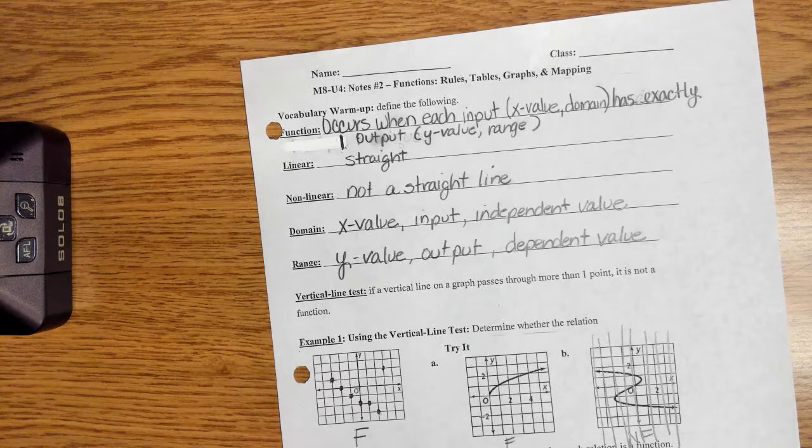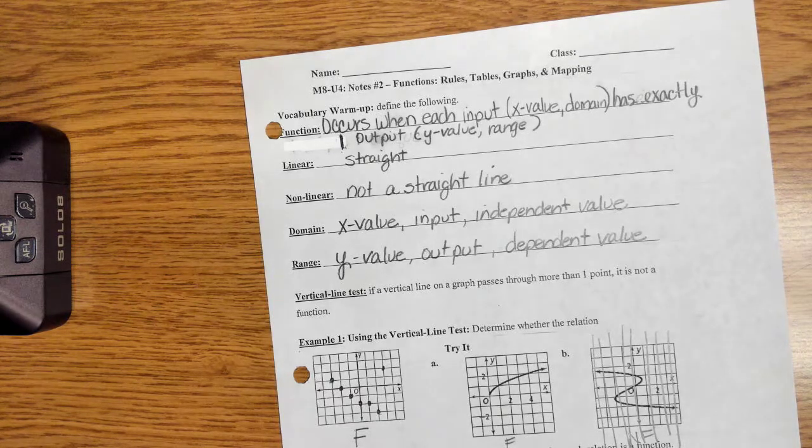X value, input, independent value. Yeah, independent value. So, we have relations, all right, everybody? Relations are like your X and Y coordinate pair. This goes with this. This goes with this. Those are considered relations. We further define a relation as a function if our X value, which is our domain, is only assigned to one Y value.